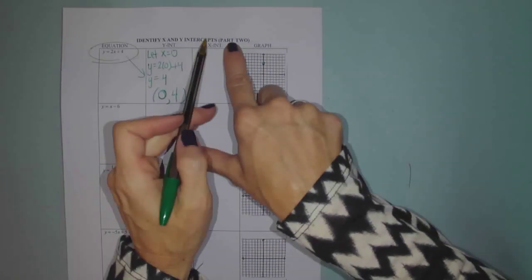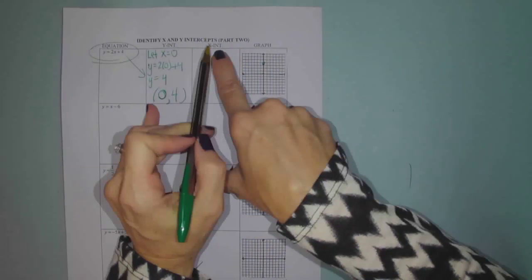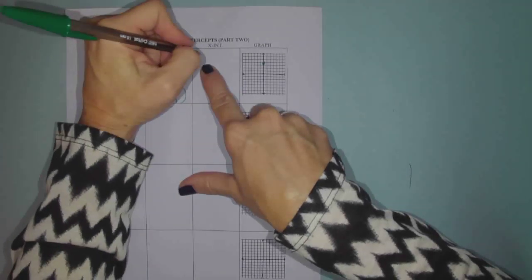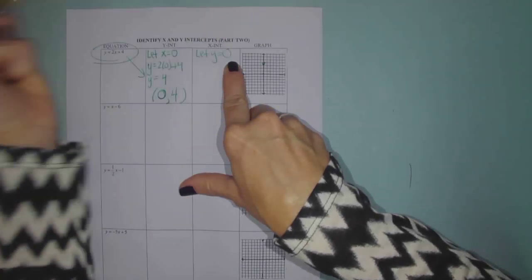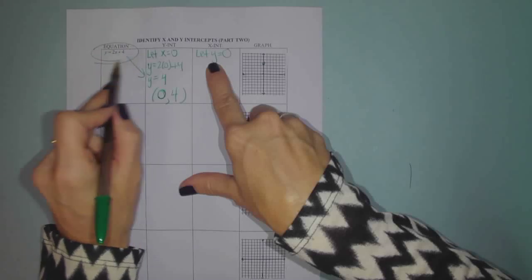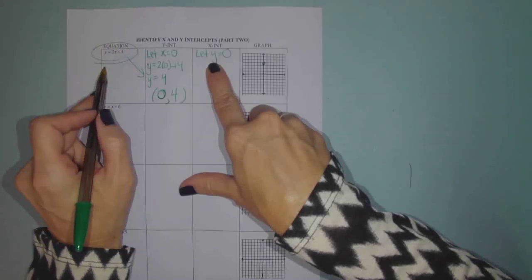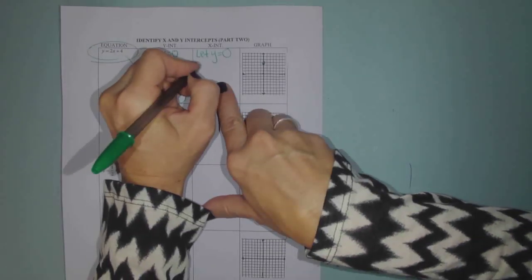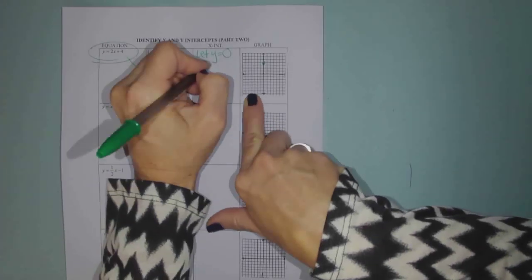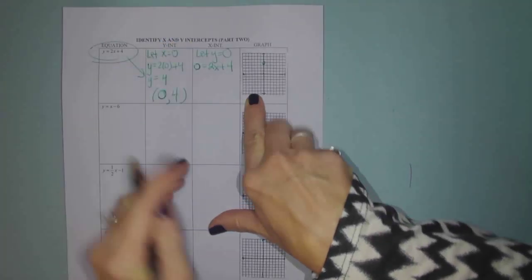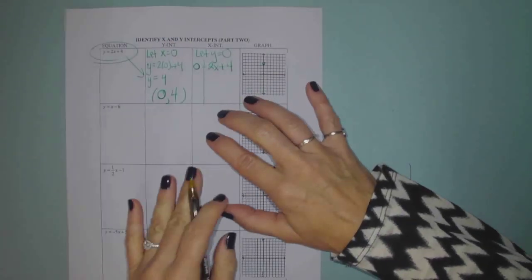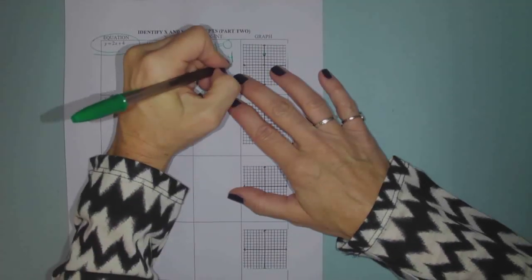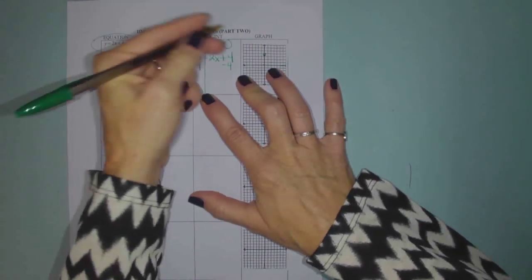Okay? Now, the x-intercept. For the x-intercept, you let y be 0. So take your relationship and let the y be 0. So 0 equals 2x plus 4. And just solve like we always did with equations. Subtract 4, subtract 4.